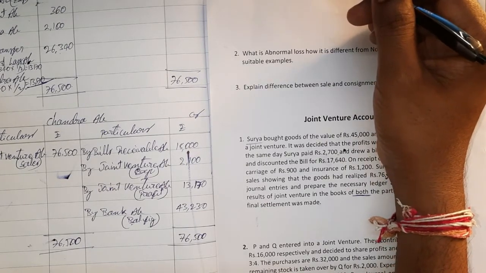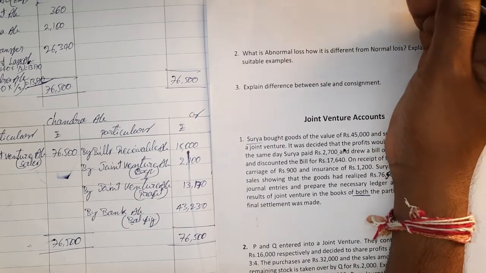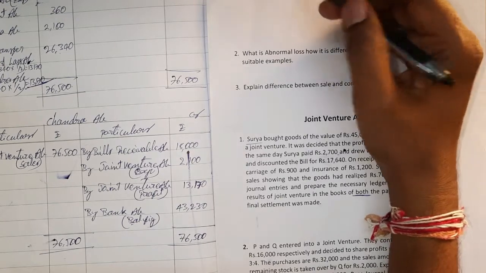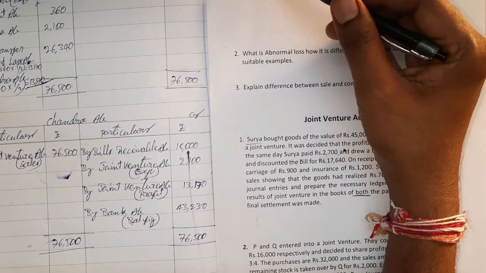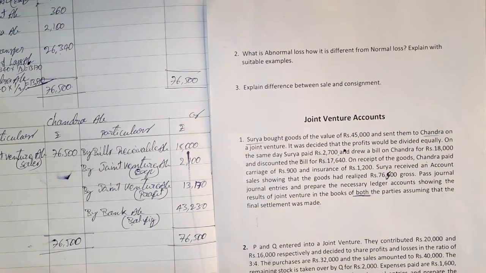If it is his expenses, to bank account. If his income, by bank account. But if there are any of Surya's expenses, we should write his name, that is Surya. Surya's account, we should be transferred to Surya account. That is only the difference, nothing else. Same expenses we have to write there only.